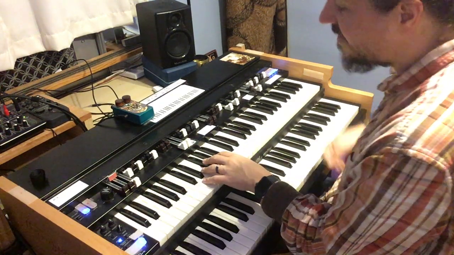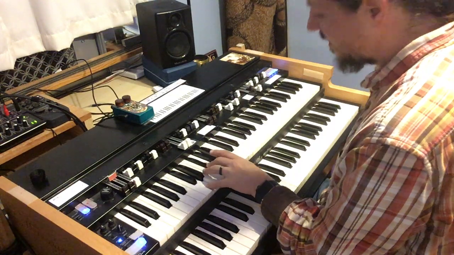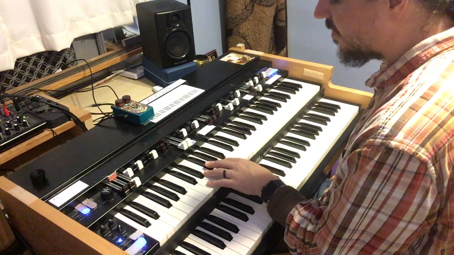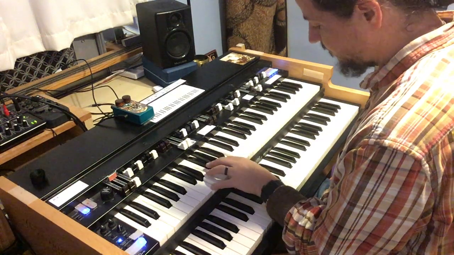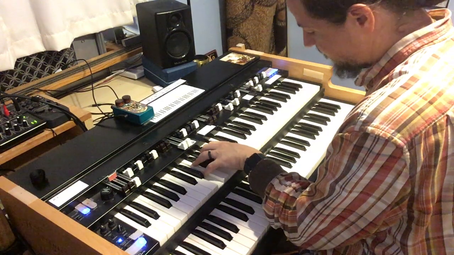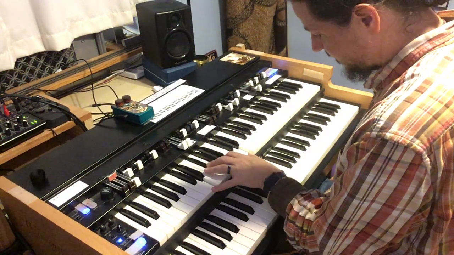Now to the key of D. Your 1 chord is D, F sharp, A. Make it a 1 dominant by adding a C on top. Go to your 4, which is D, G, B. The 5 chord is E, G, A, C sharp. Back to your 1, D, F sharp, A, D.